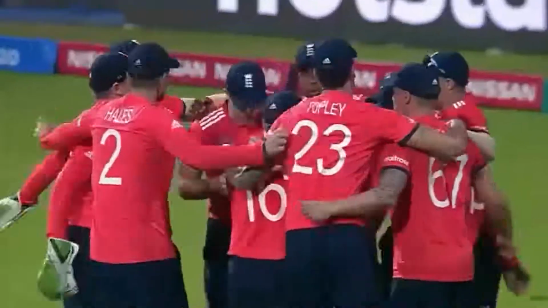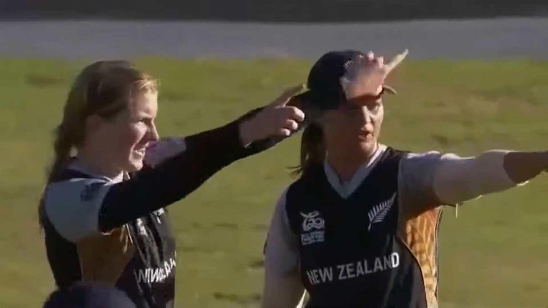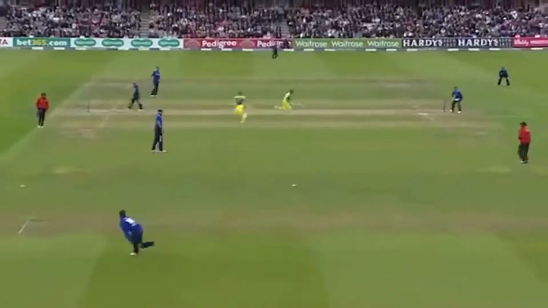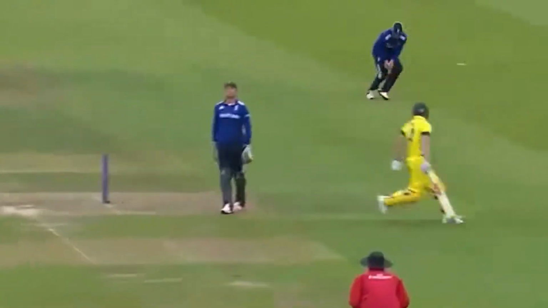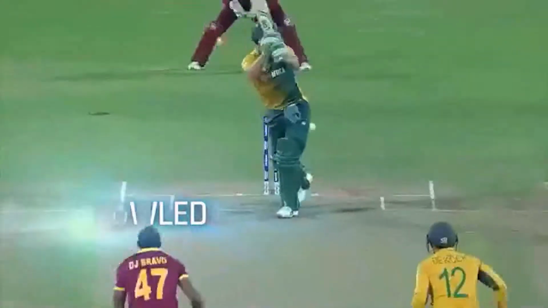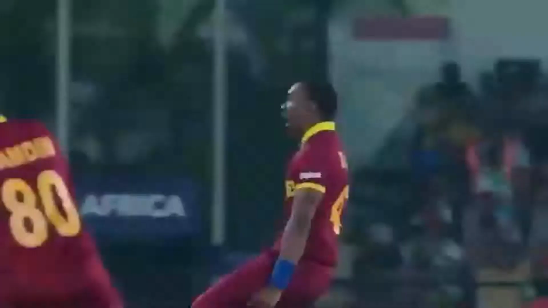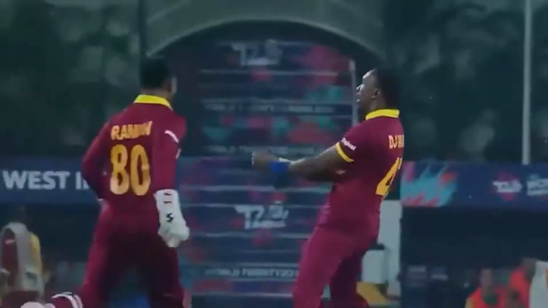The aim for the fielding side is to restrict the number of runs scored by the batting side, whilst trying to get the batter out. There are 11 different ways a batter can be out, with the most common being bowled. The bowler bowls the ball, the batter misses it or deflects it by accident, it hits the stumps, and the bails come off.